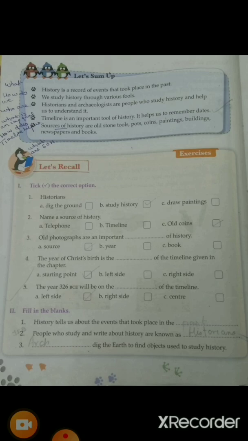Historians and archaeologists are people who study history and help us understand it. Timeline is an important tool of history. It helps us to remember dates.